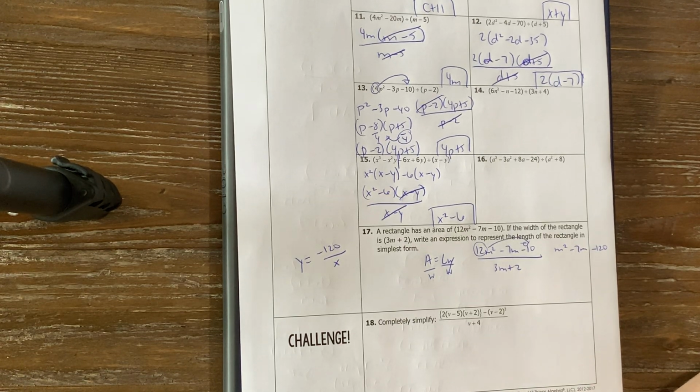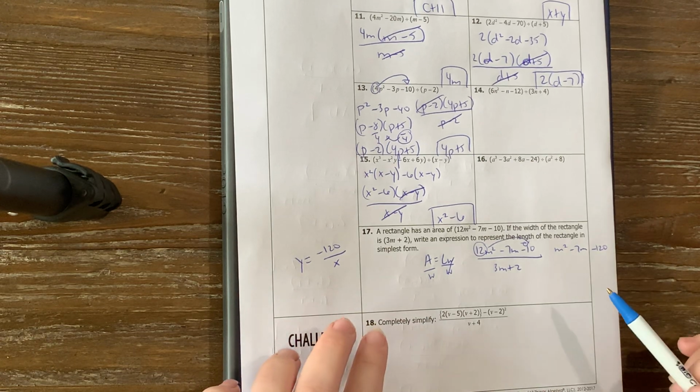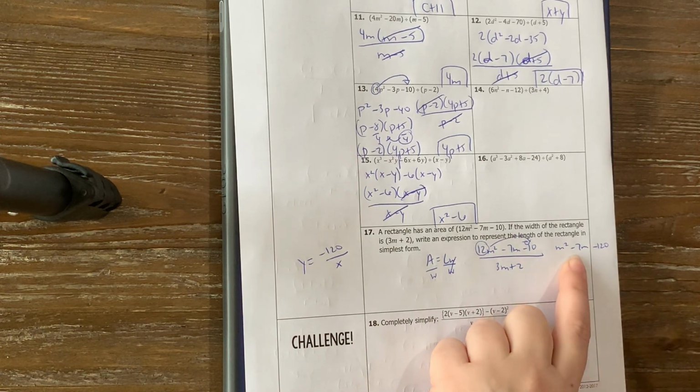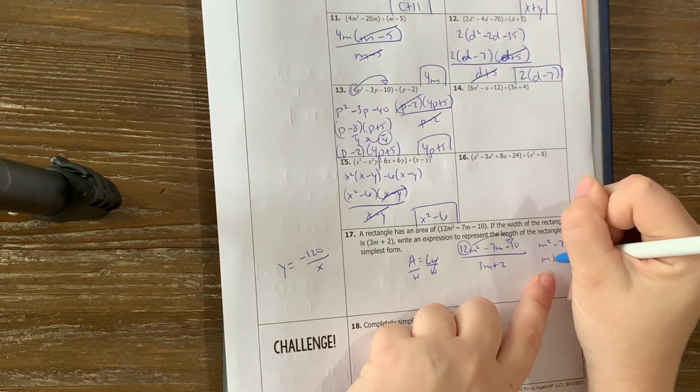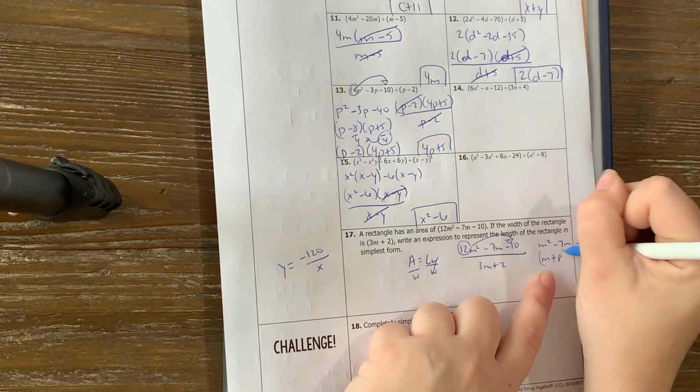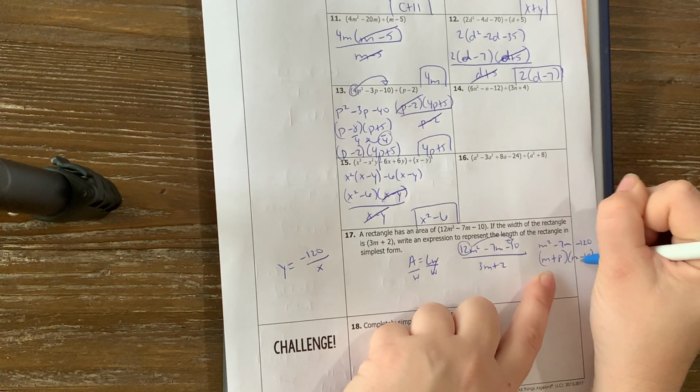Okay, I finally got it. So we have y equals, and then we have -120 divided by x, and then you're going to go to the table after that. So you hit second graph. Okay, so going through this list here, the numbers that are going to add together to give you -7, we have 8 and -15. Okay, so that means that we're going to have m plus 8 and m minus 15.